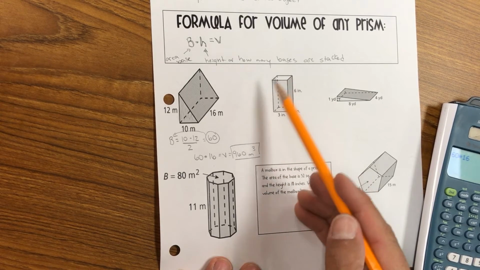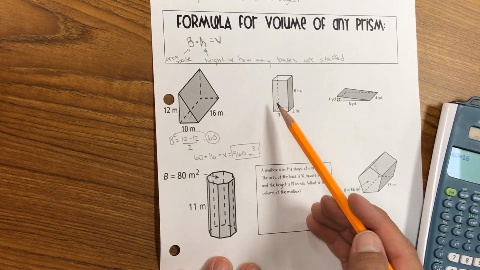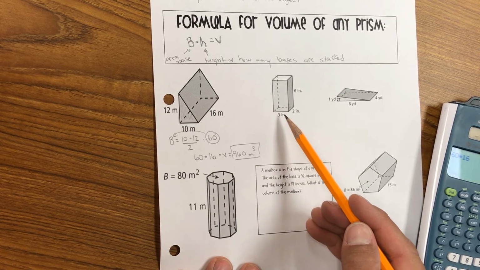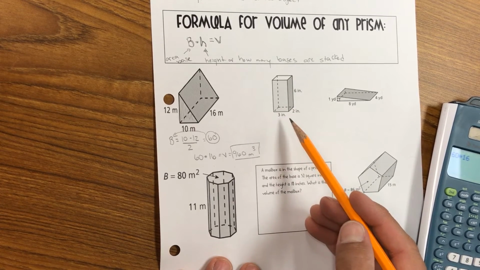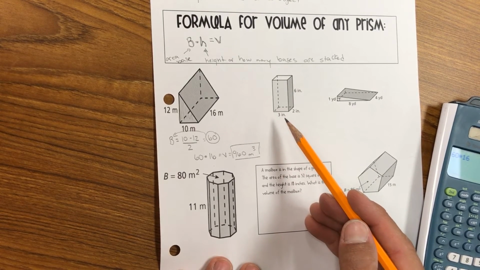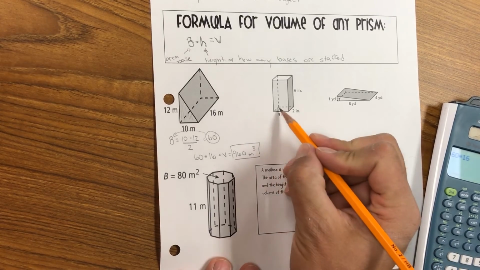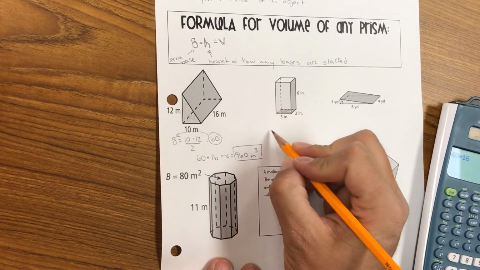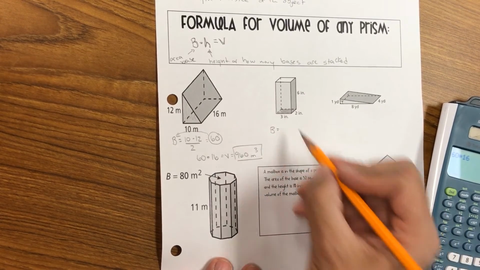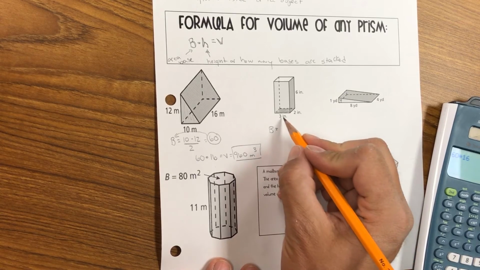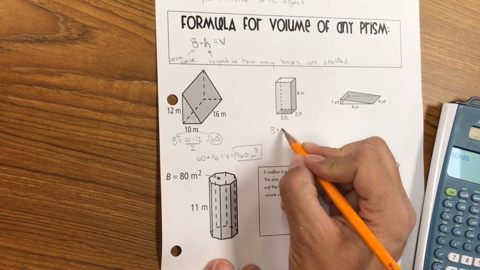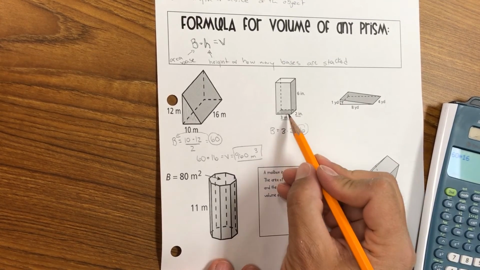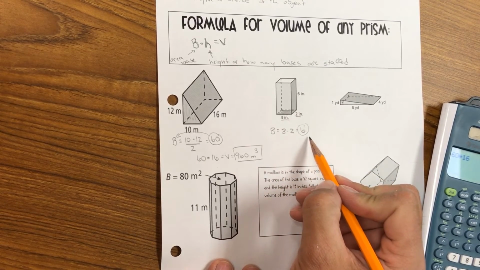And if I look at my overall shape, yes, that looks like a package of graham crackers, or a box of cereal, or a package of saltines. So I know that my base is a rectangle, and with rectangles, we don't really care which one we use as the base, but we're going to use this one that's on the bottom. So big B, the area of that rectangle sitting on the bottom, that rectangle is 3 by 2, so it's just 3 times 2, which is 6.